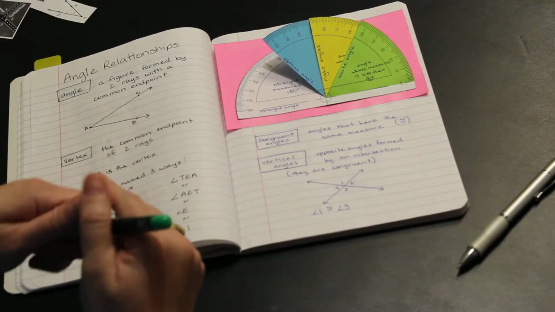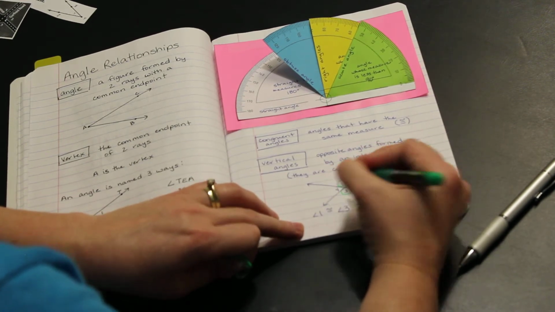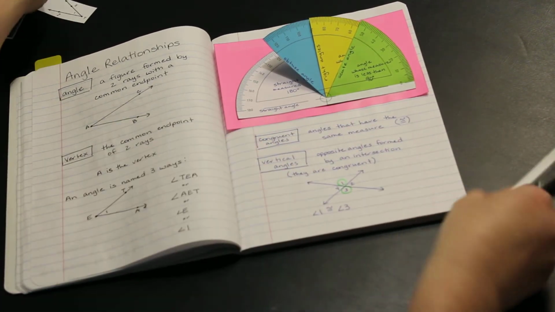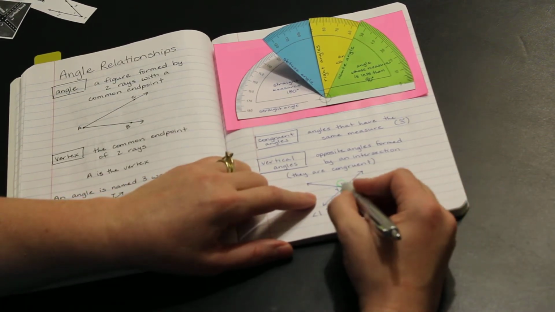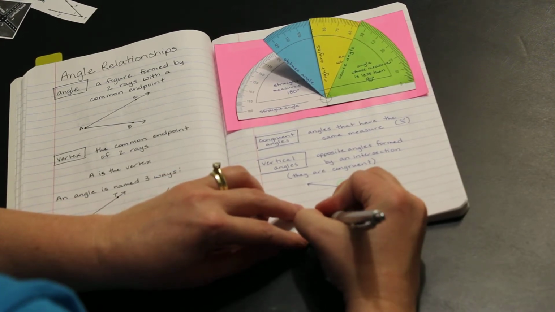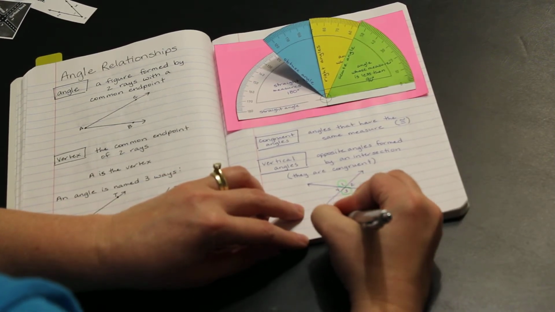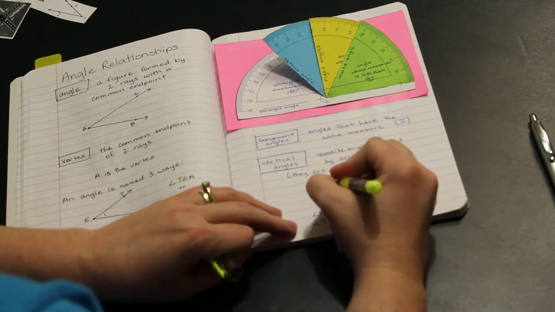And y'all know me, I like the color code, so 1 is the same as 3. Well, if you look here, we have 2 sets of vertical angles. We have 1 and 3, and we also have 4 and 2, so I know angle 4 is congruent to angle 2. They have the same measure.